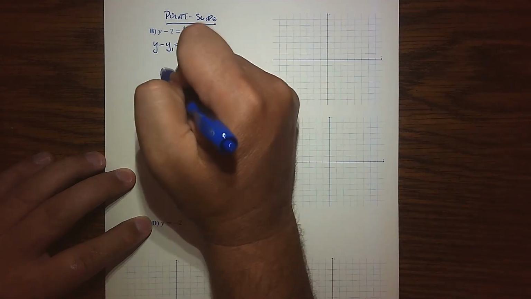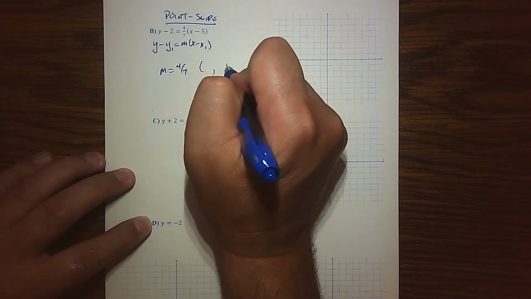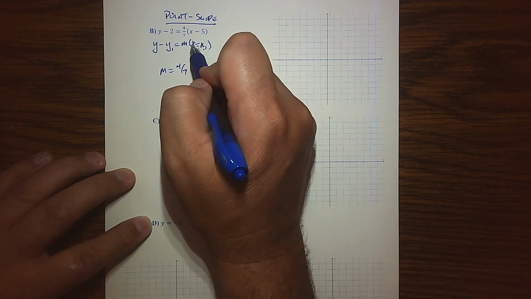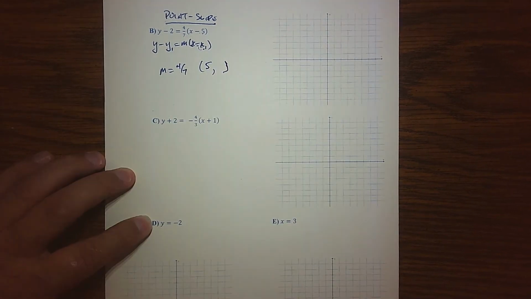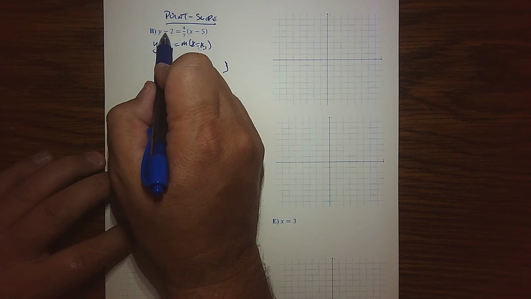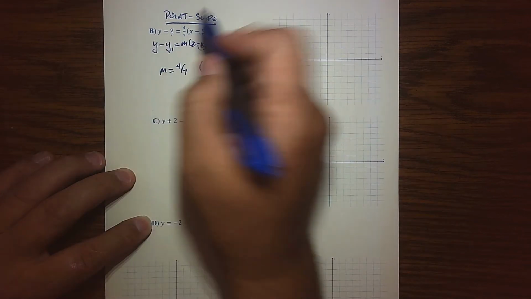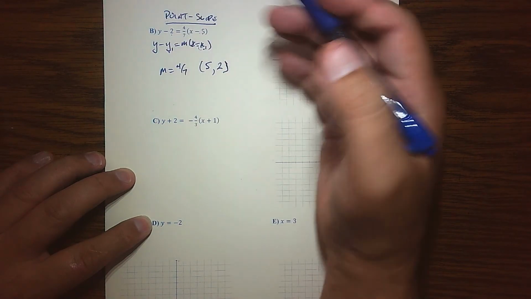So again, clearly, what's the slope? Well, that's that fraction sitting right in front of that parentheses there. So we know what to move. What about x1 and y1? Well, remember, x1 is the number being subtracted from x. So what number is being subtracted from x? 5. y1 is the number that's being subtracted from y. So what are we subtracting from y? We're subtracting the number 2, right? y take away 2. x take away 5.